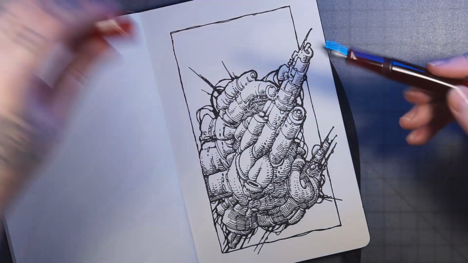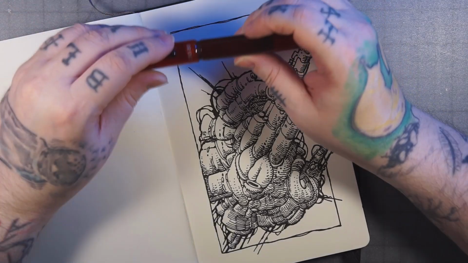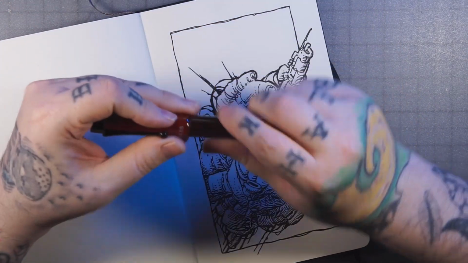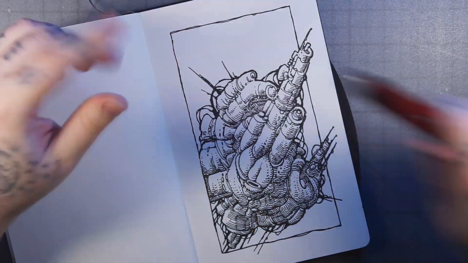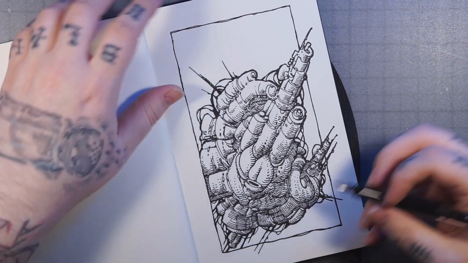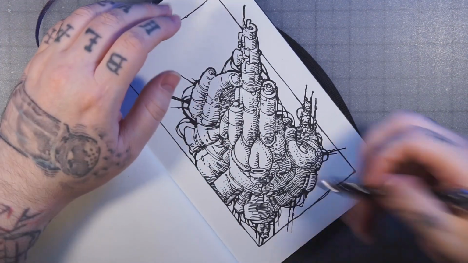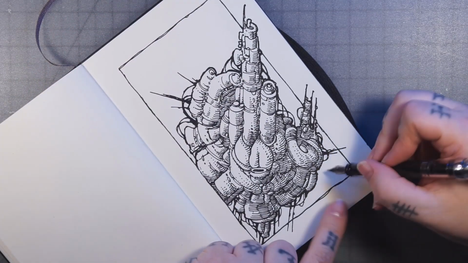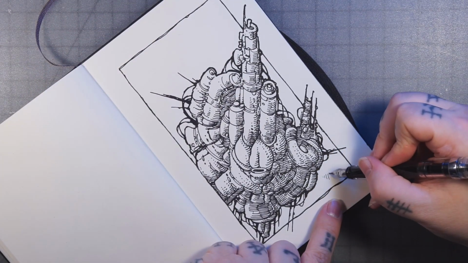All right, and I am going to use the TWSBI Eco, the extra fine, and just do a little bit of that. This guy here. And do a little bit of that background hatching here. Just this kind of stuff.